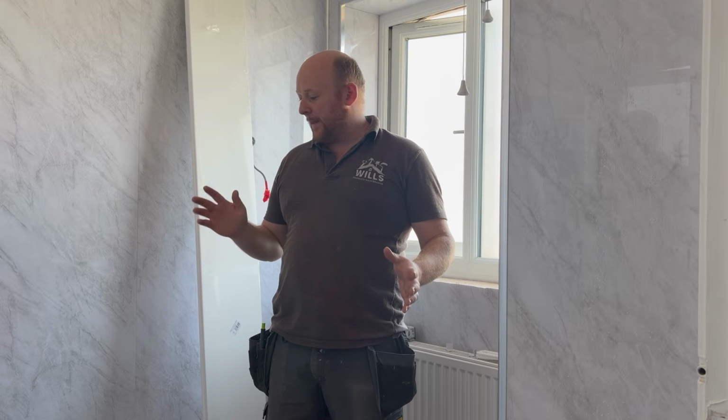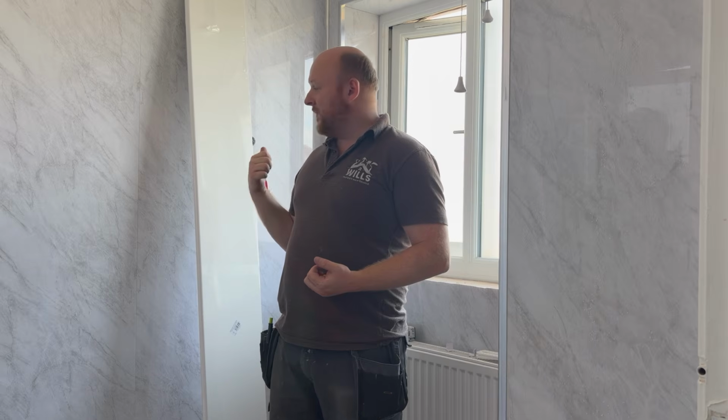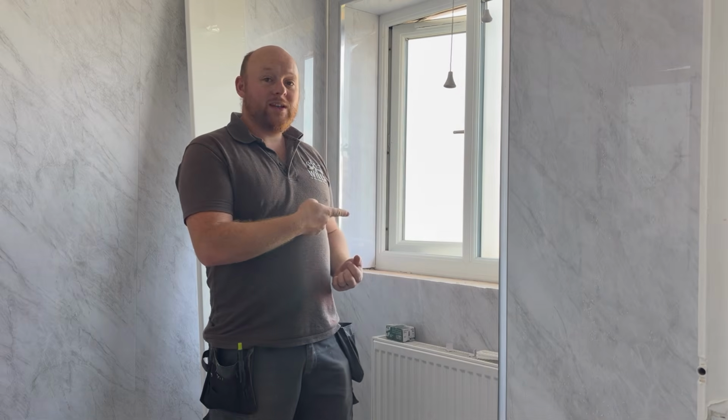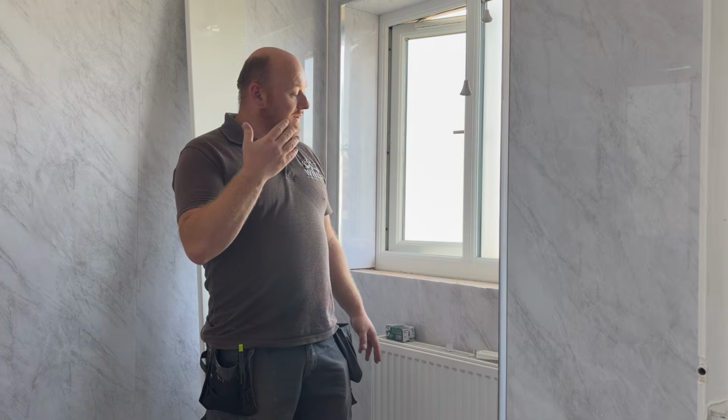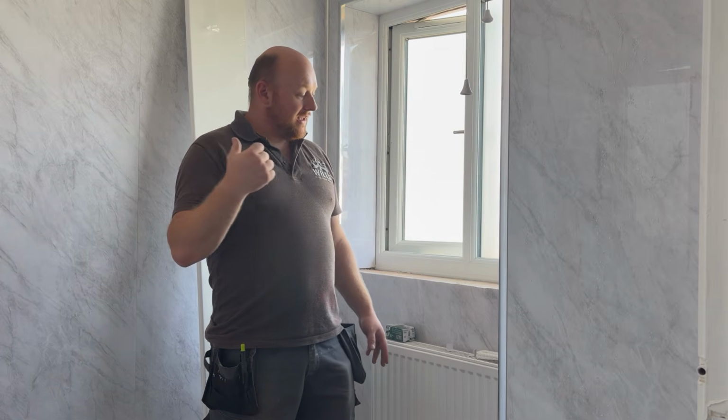So today's job, this is a bathroom that I'm currently fitting for somebody. This morning's job is we're going to fit this windowsill to this window. We've panelled the bathroom, so what we need to do this morning is fit the windowsill. Because it's a bathroom, you'd normally fit a fake, plastic windowsill, but I really don't like them.